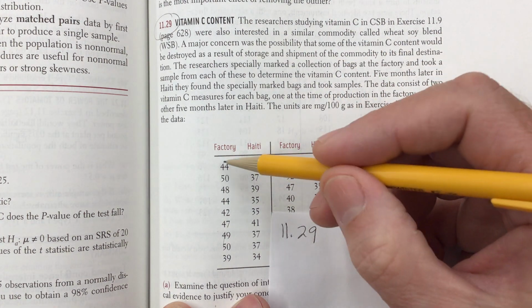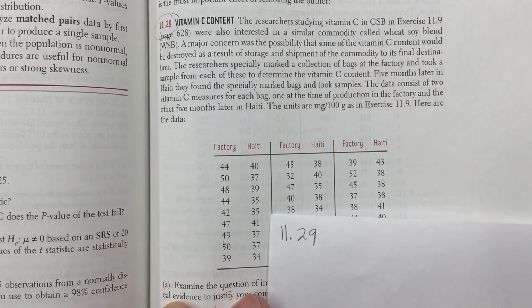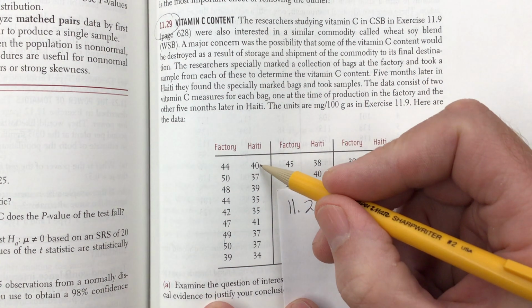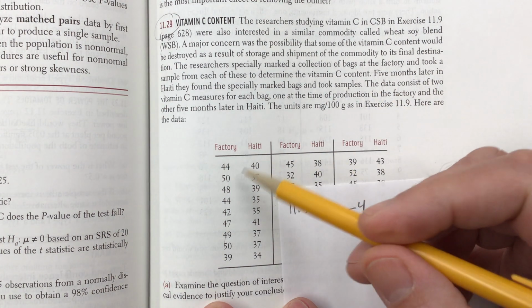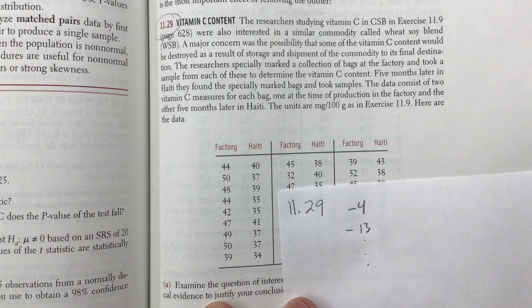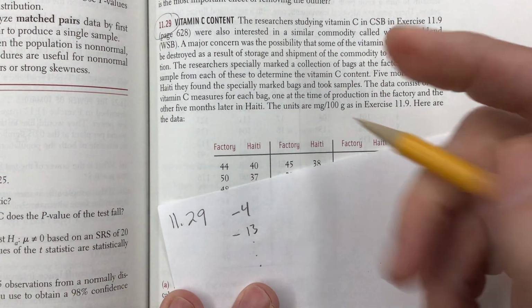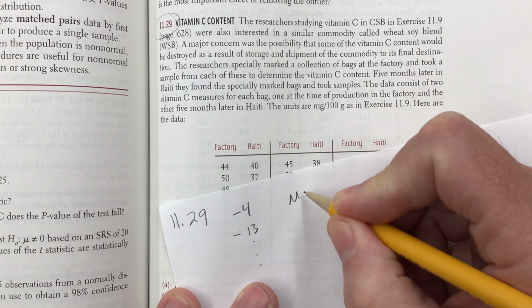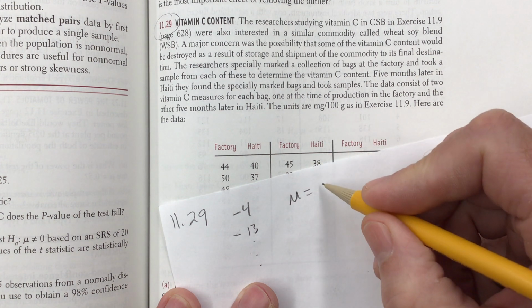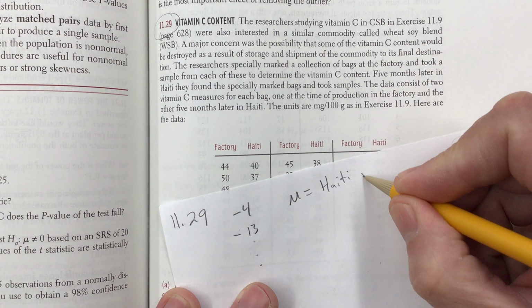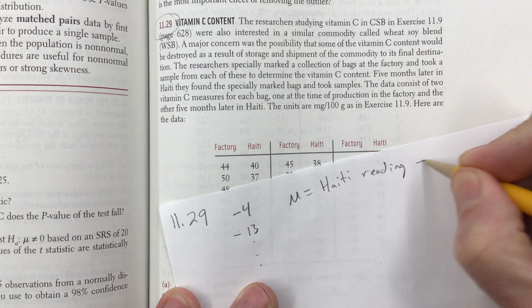So what I should be looking at is I had 44, then I'm at 40. So that is a loss of 4, right? So I'm going to change this data, and this first entry would be -4, right? My second entry would be -13, right? And so on and so forth. Matched pairs, I'm looking at the difference. So that's my actual data set, okay? So I'm going to let mu be the change, right? So it's going to be the Haiti reading minus the factory.